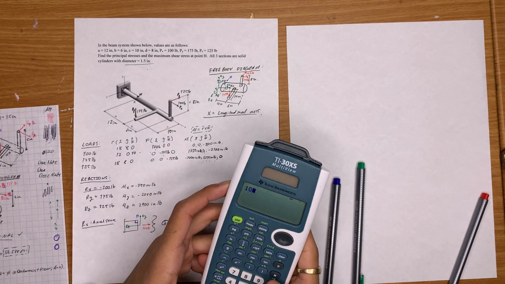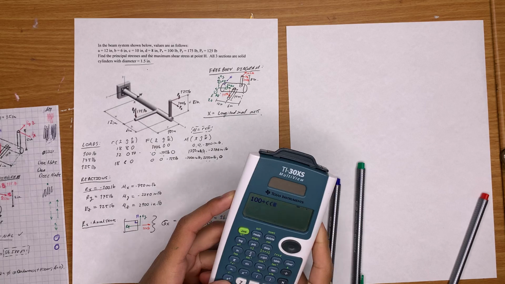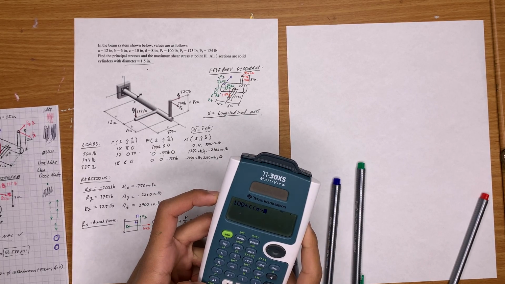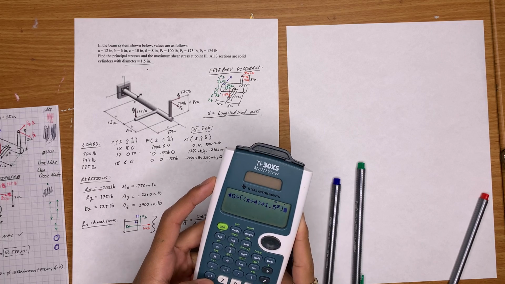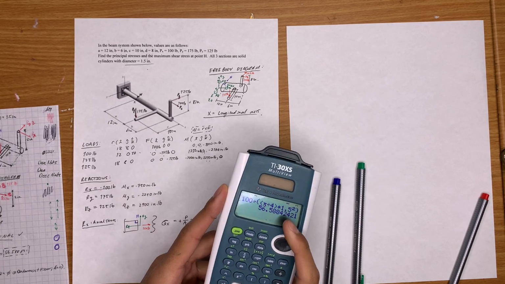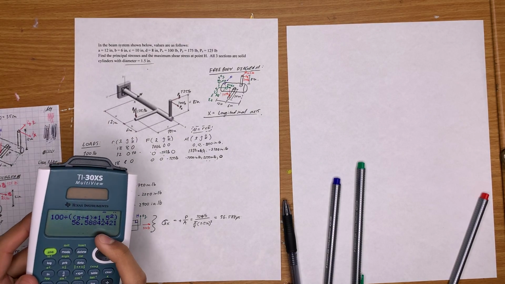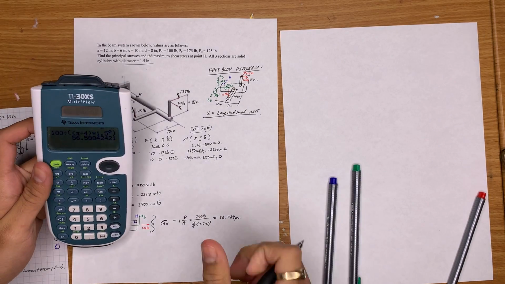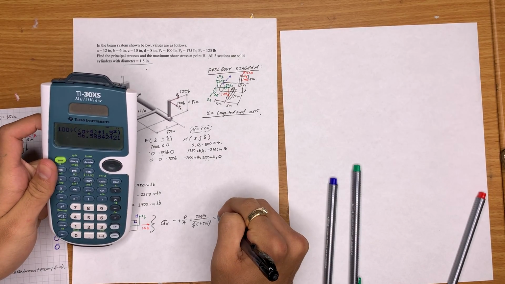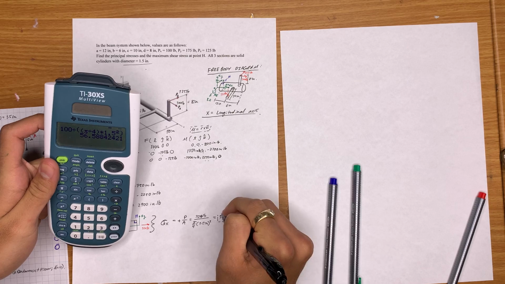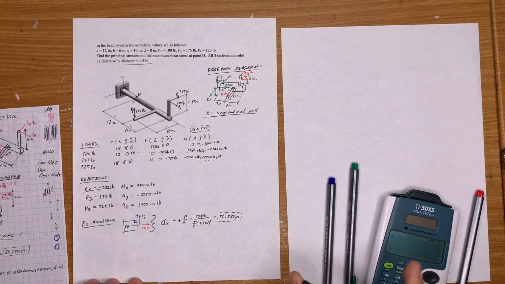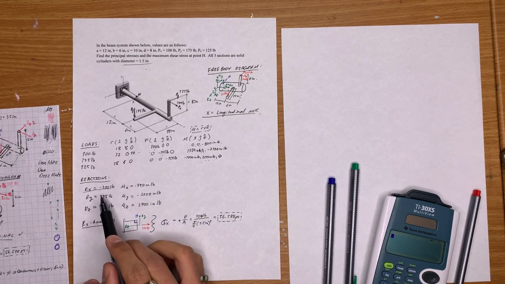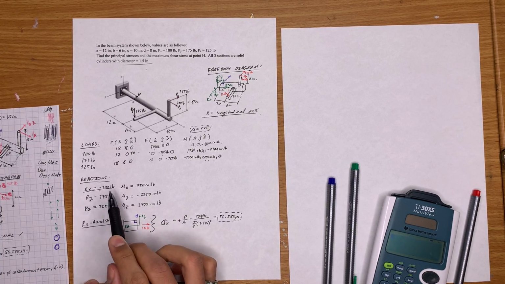So 100 divided by pi over 4 times 1.5 squared, 56.588 psi, pounds per square inch. Okay, that's our stress in the X caused by reaction X.